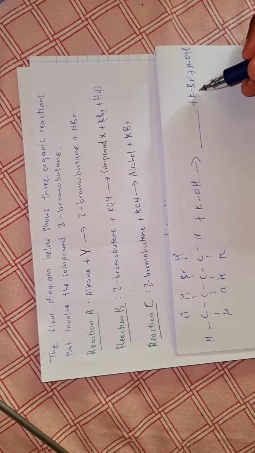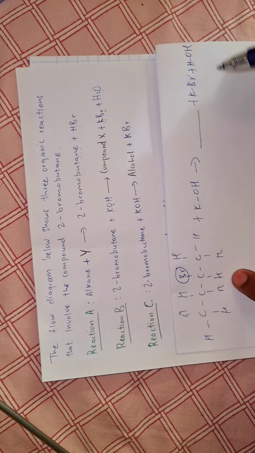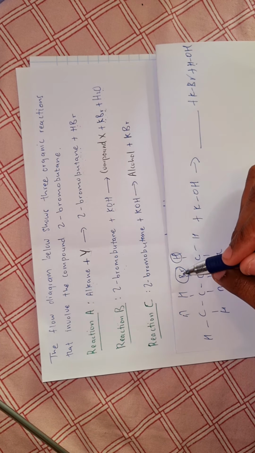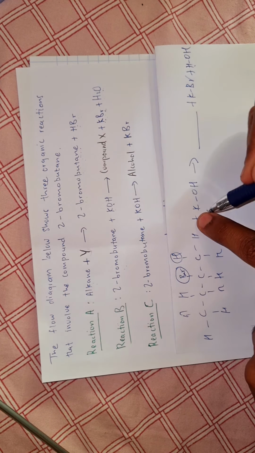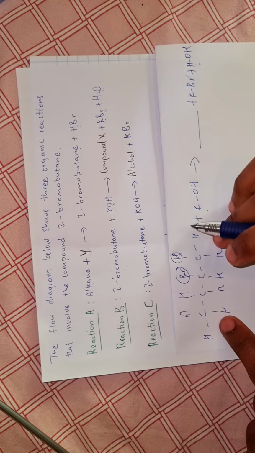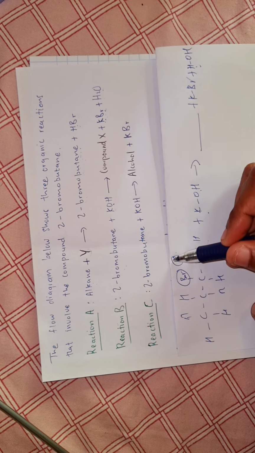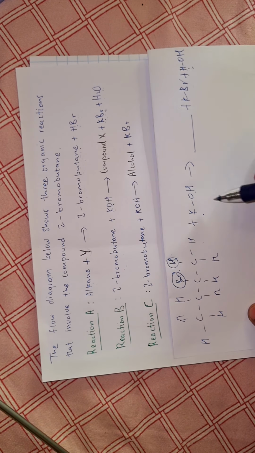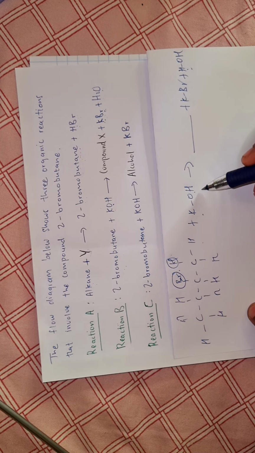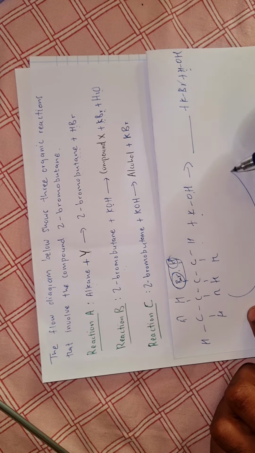Now this is what is happening. Like I said, Br comes from this, meaning Br comes from 2-bromobutane, and H also comes from 2-bromobutane. Now this Br, it will react with what? It will react with K from KOH, and this H will react with OH to form water. Now that means out of this compound, we managed to eliminate Br and H, and this eliminated Br and H, they did what? They reacted with potassium hydroxide, and therefore we are left with what? We are left with compound X.